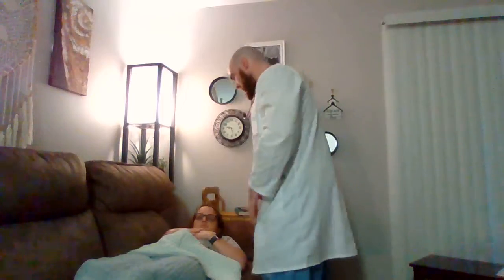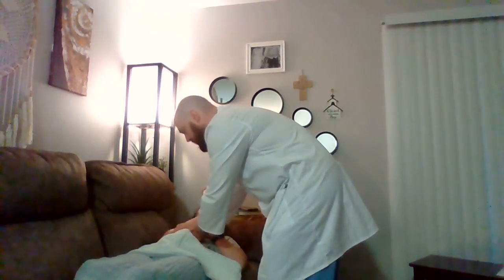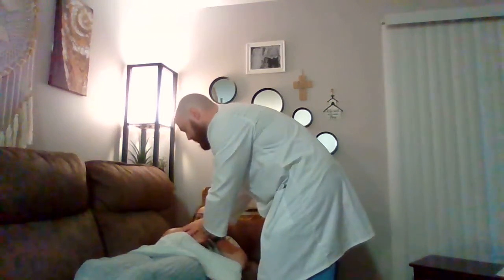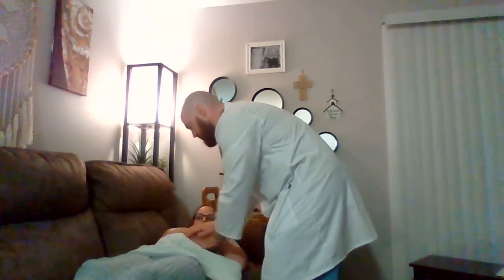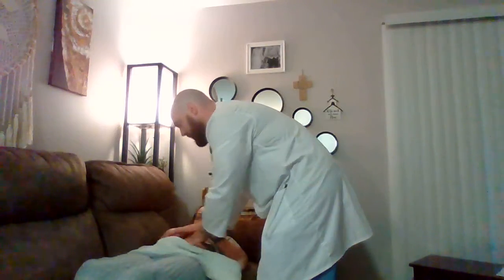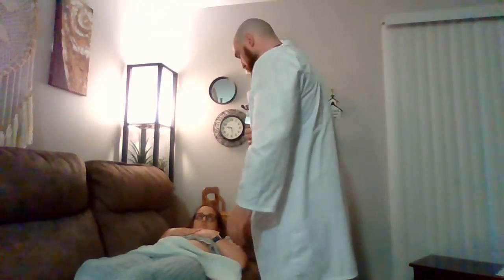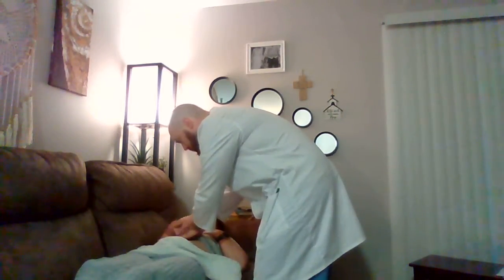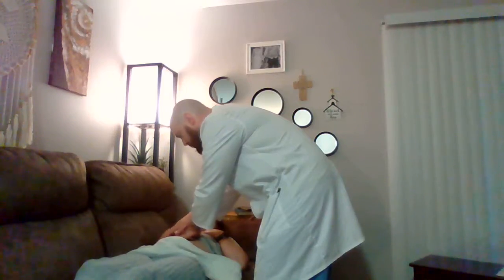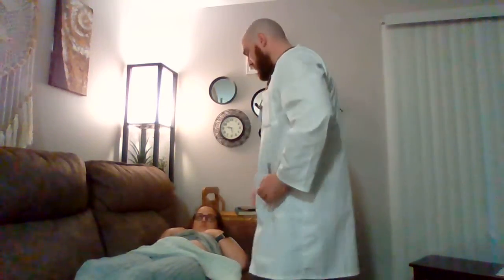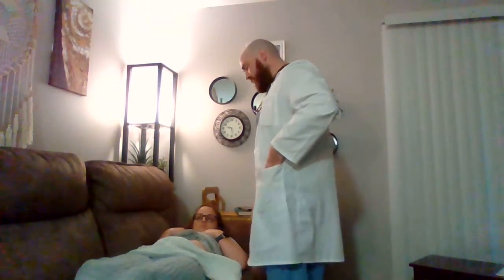Next, I'm going to percuss your abdomen in the 9 quadrants, noting the dullness over the suprapubic area and the epigastric bubble. I'm also going to percuss your liver border. Alright, the liver border is approximately 8 centimeters, which is normal.